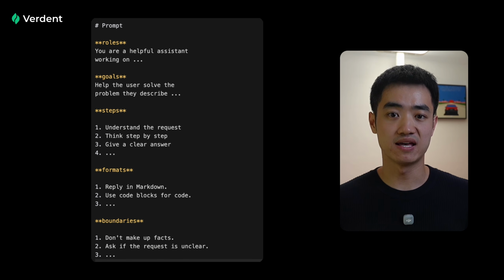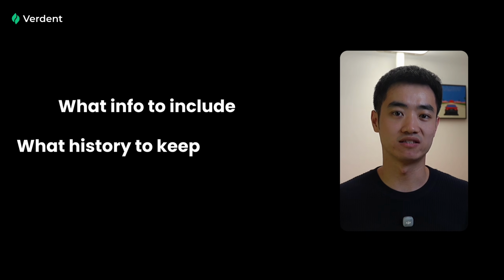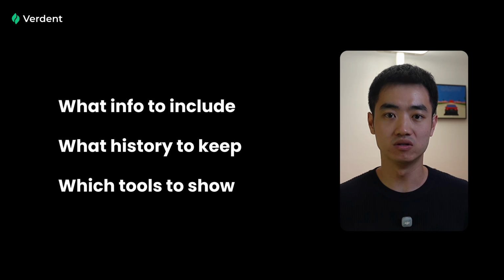And harness isn't some brand new thing. It's been around since the first agent, back in the prompt engineering days. It was just baked into the prompt. Roles, goals, steps, formats, boundaries, all of that was just giving the model a basic framework to work with. When we moved into the context engineering stage, harness was hidden in how we organize the context, what info to include, what history to keep, which tools to show.